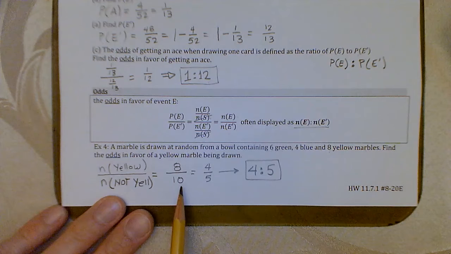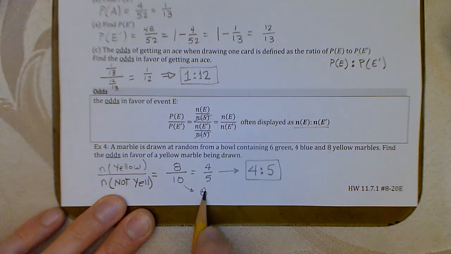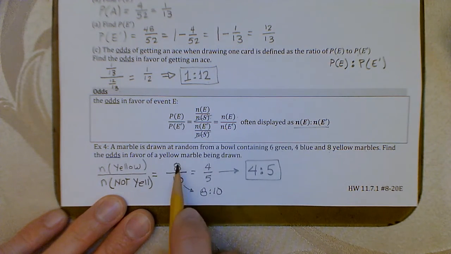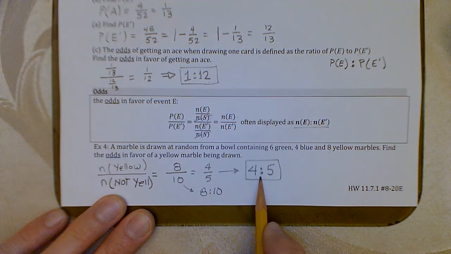Now, you could say 8 to 10, but if you wrote the odds are 8 to 10, you're less likely to reduce it and get this. So I would say write it as a fraction, reduce the fraction, and then write it using your colon as a ratio. So we say 4 to 5 is the odds of drawing a yellow marble.